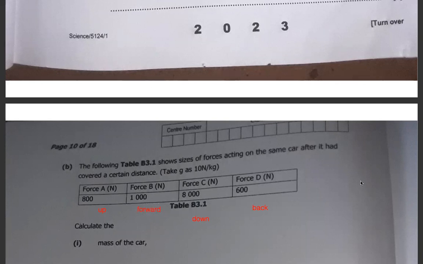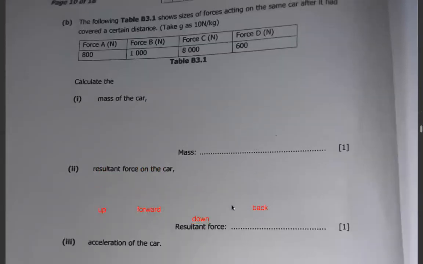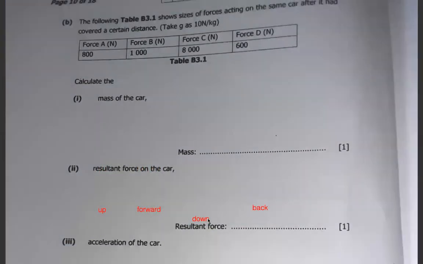So this is what we have, and then we are told to... So this is up, this is forward, this is down, and this is backward force.